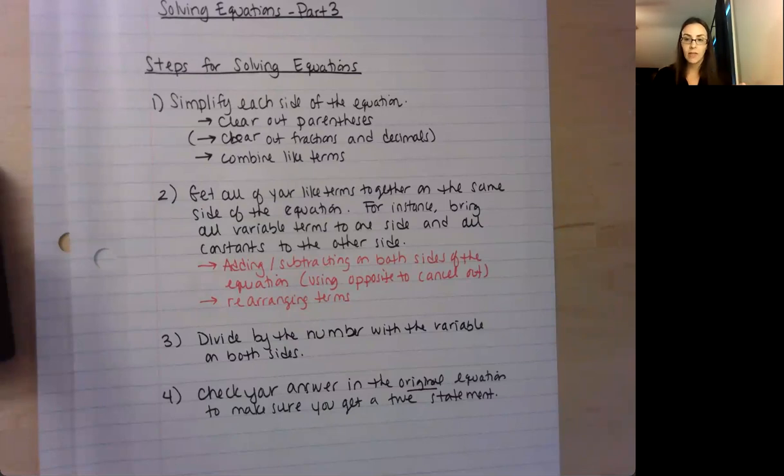Step 3 is your dividing. At that point, there should be nothing really left to do but to divide out if there is a number with the variable. And then of course, in part 4, you can check your answers in the original equation.